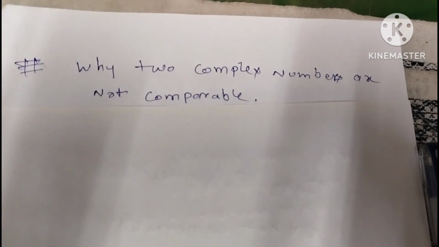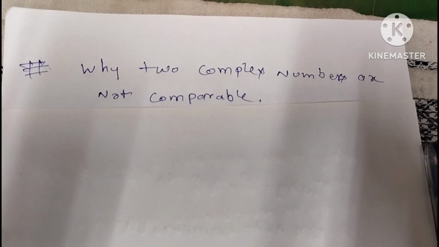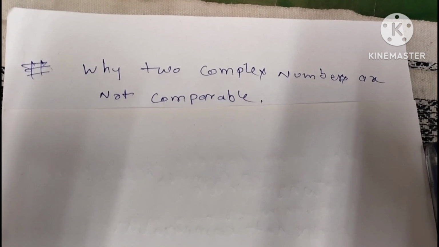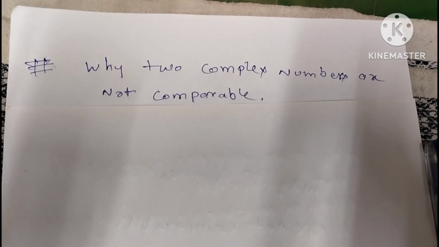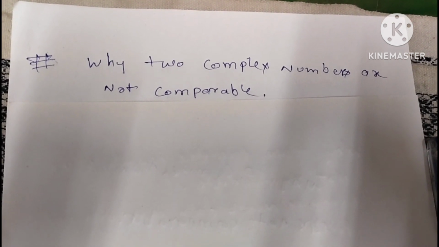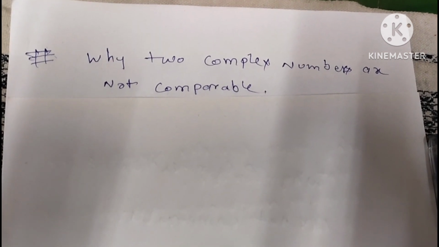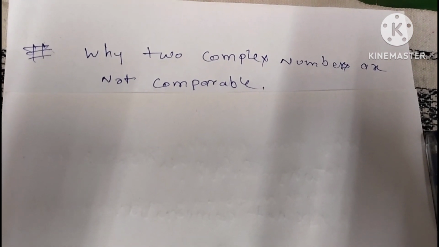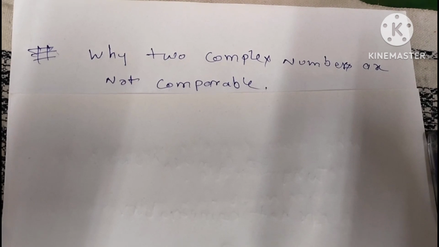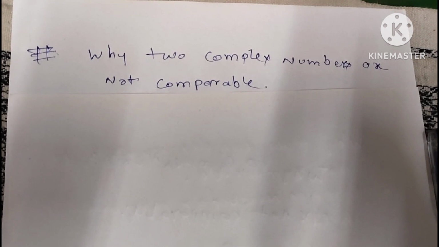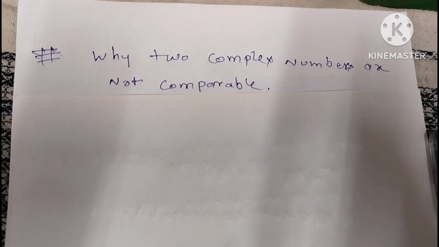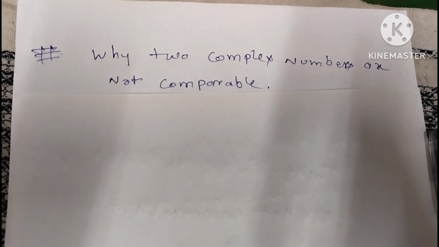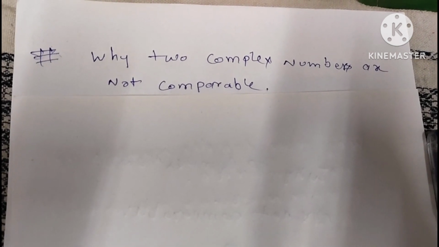So now we'll see why two complex numbers are not comparable. That means हम दो कॉम्प्लेक्स नंबर को क्यों कंपेयर नहीं कर सकते. फॉर एग्जांपल जैसे रियल नंबर की बात करते हैं. रियल नंबर में 1 2 3 4 अप टू infinity ना. These are the real numbers.